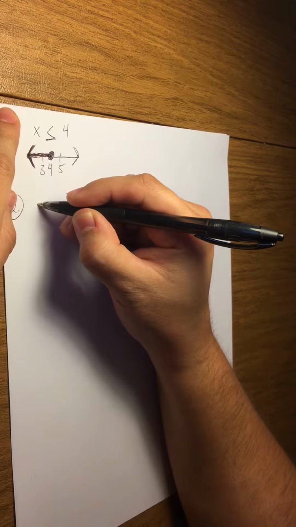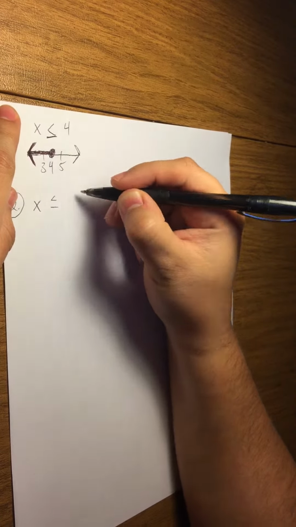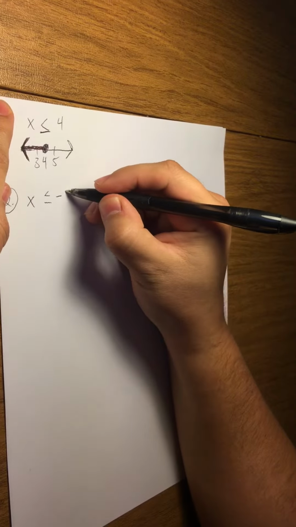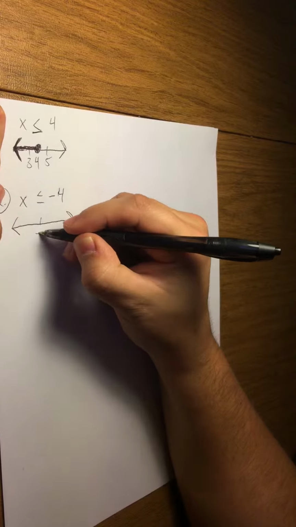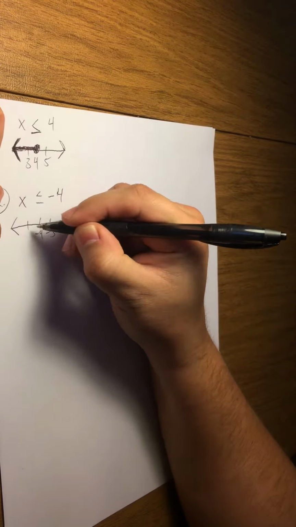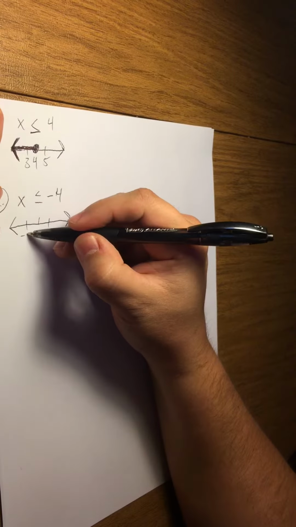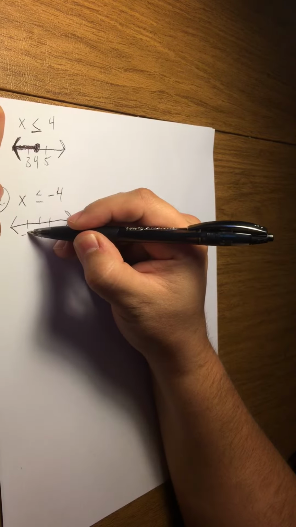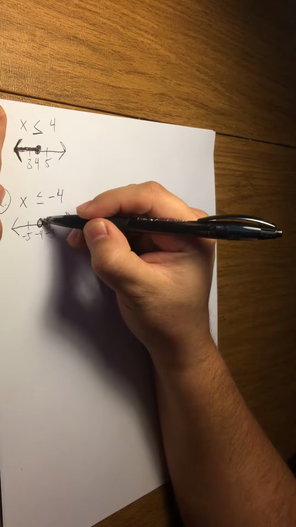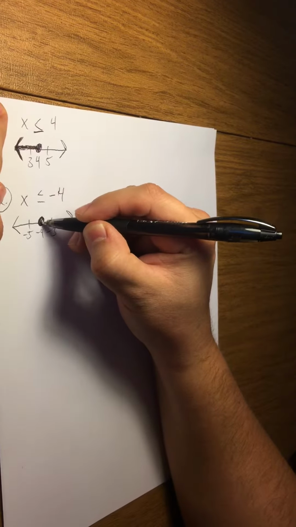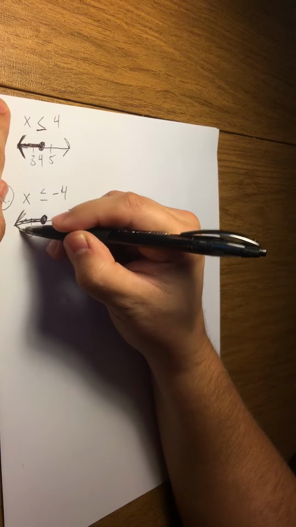So let's spice it up a little bit. -4. Well, that just starts, it's the same thing, except it just starts at the -4 instead of regular 4, and it's equal to. So you fill it in, and it goes to the less than side.